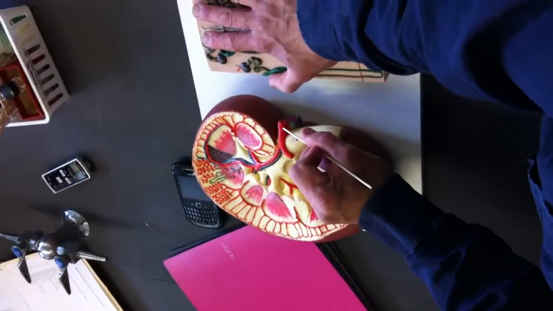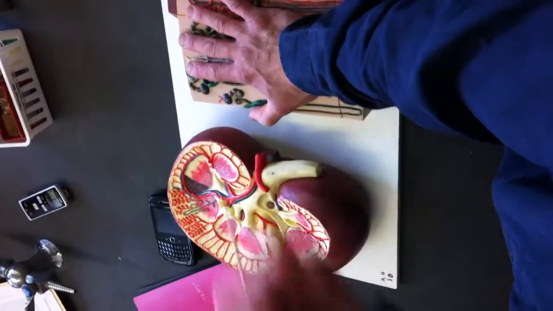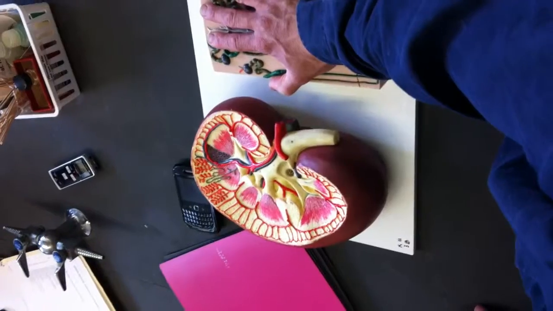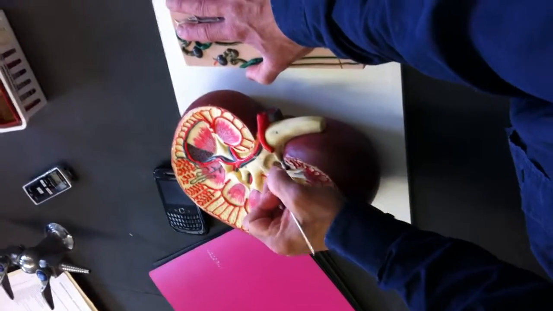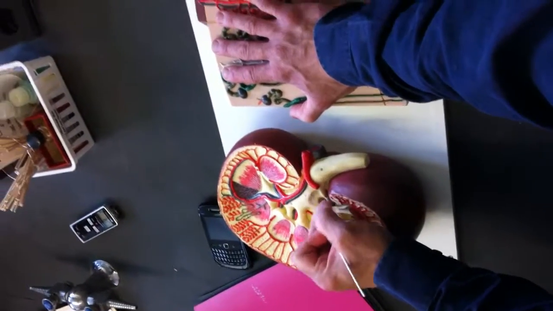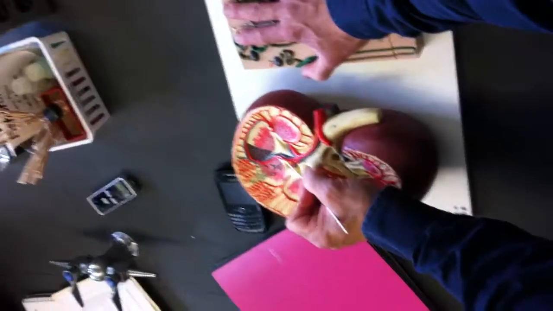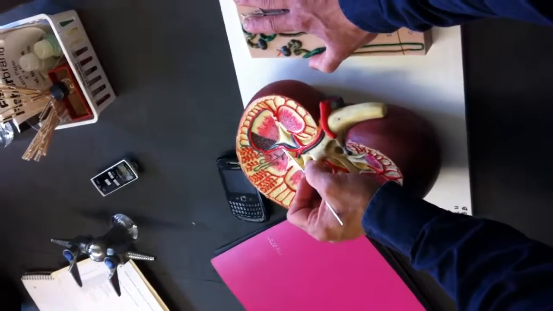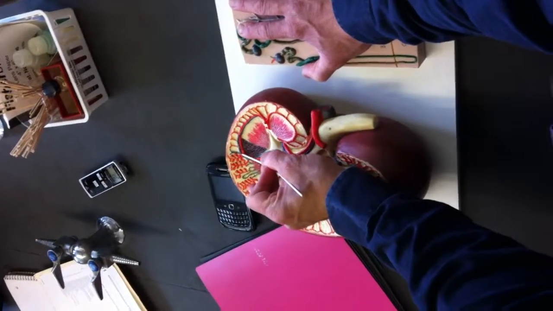Now, the blood supply. You have the renal artery that comes from the abdominal aorta, right? It branches into two large arteries called segmental arteries. These segmental arteries then go into lobar arteries in between lobes in a column. Then you have the arcuate arteries.